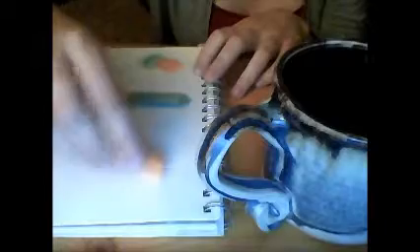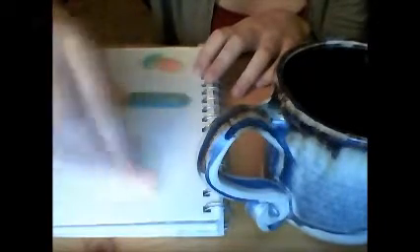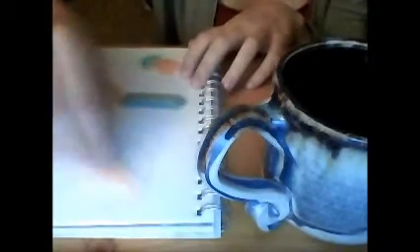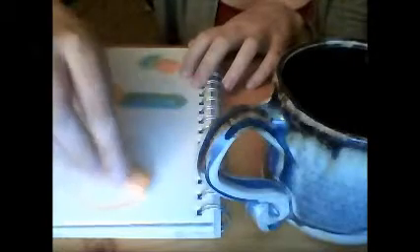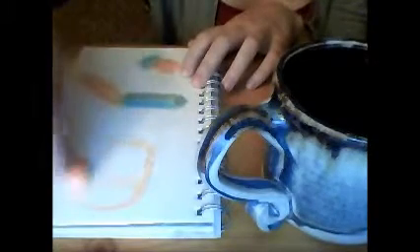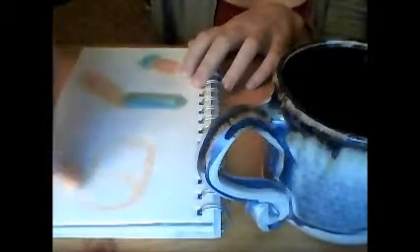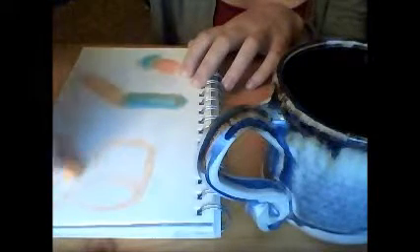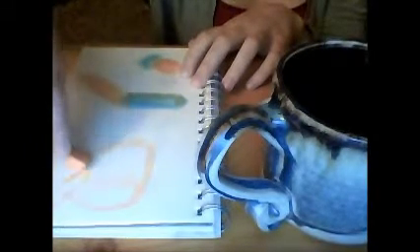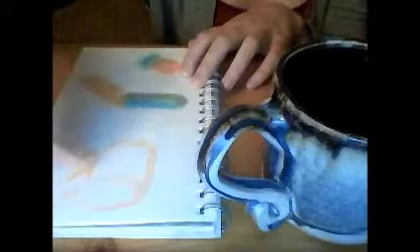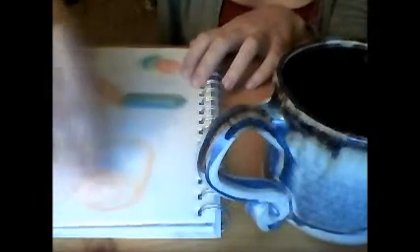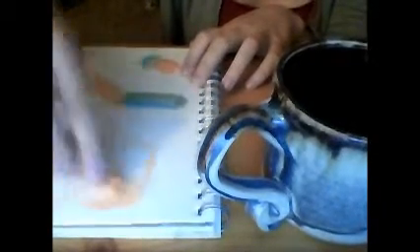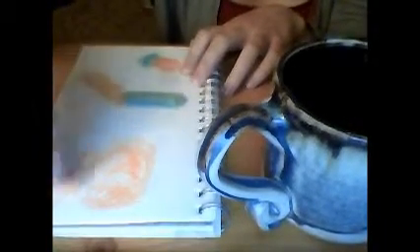quickly draw out the basic shapes that I see. See the top circle and the bottom. And the handle comes out right about here. And I see the bottom right there. I'm going to fill this in with the orange first.